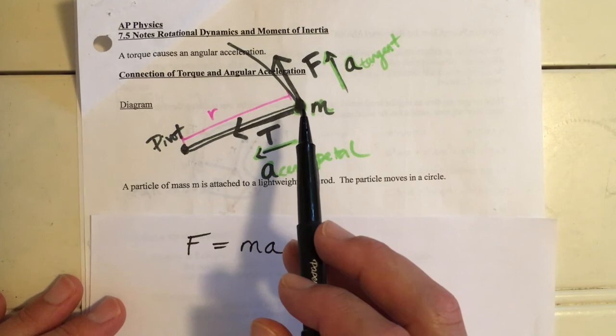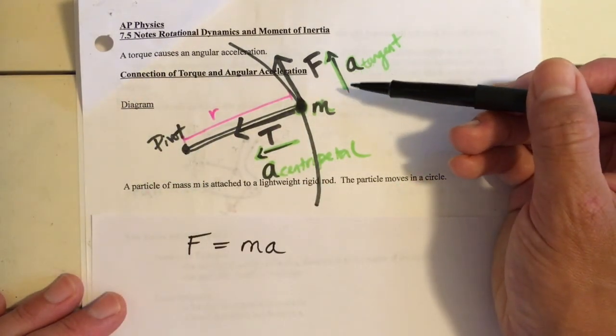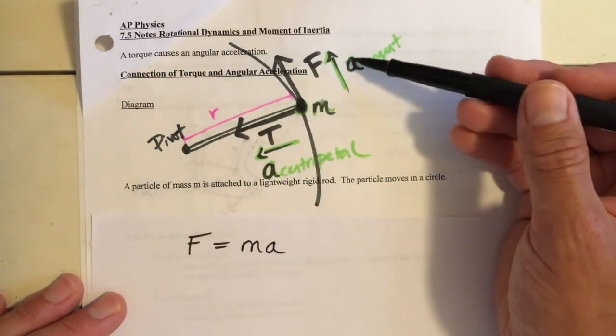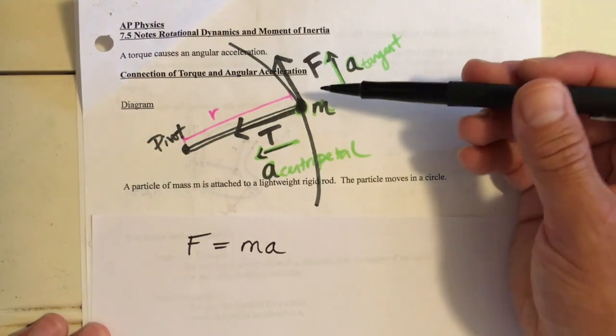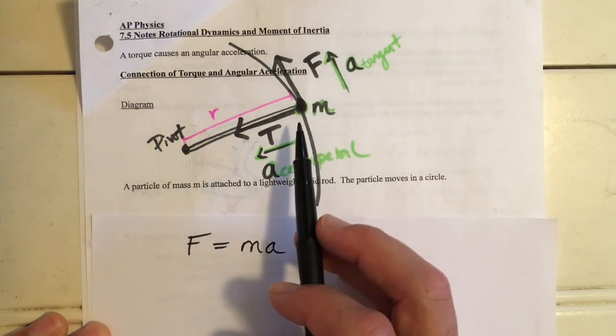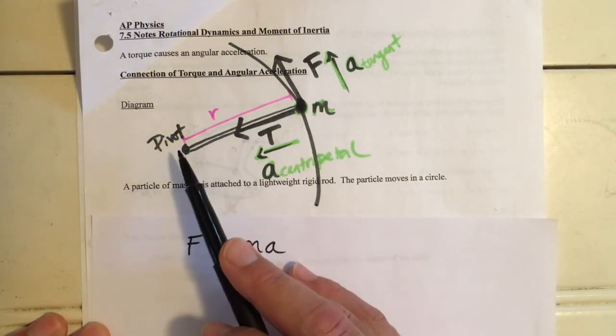And this centripetal acceleration causes the object to change directions, right? But the thin rod is also speeding up, so there is an acceleration directed at 90 degrees to the radius, and this is a tangential acceleration, which means that there's also a force directed at 90 degrees to the radius or to the distance from the pivot, right?